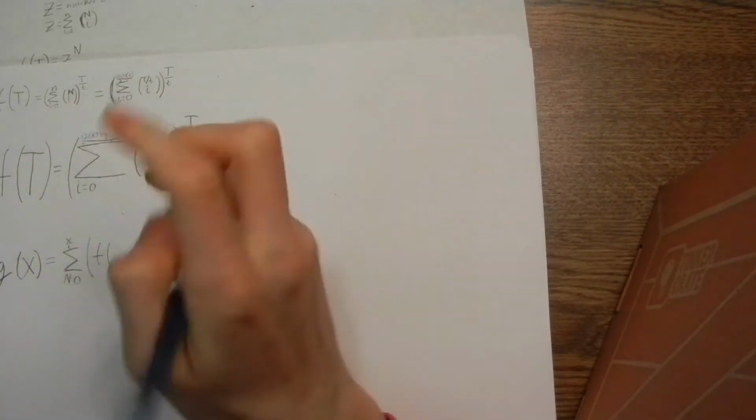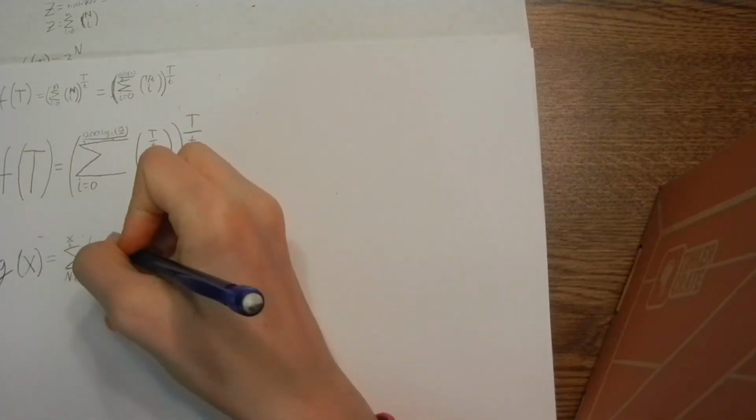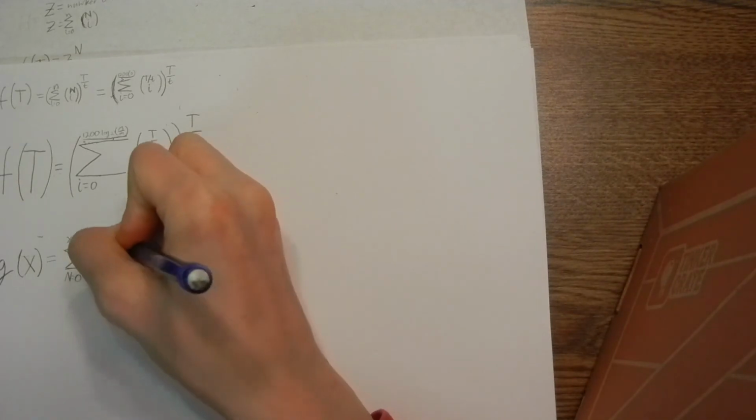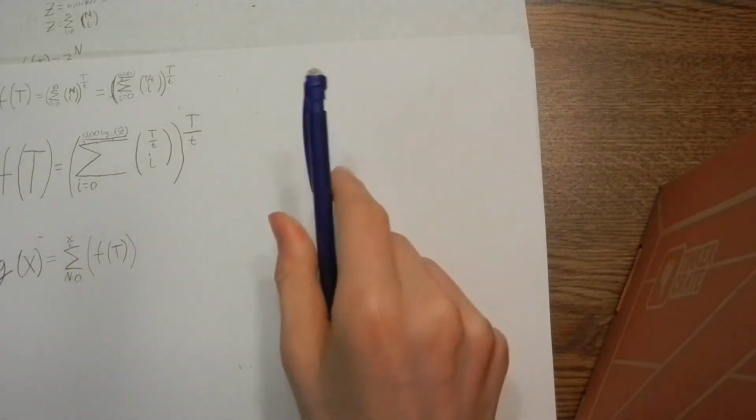That's how you draw a big T. There we go.